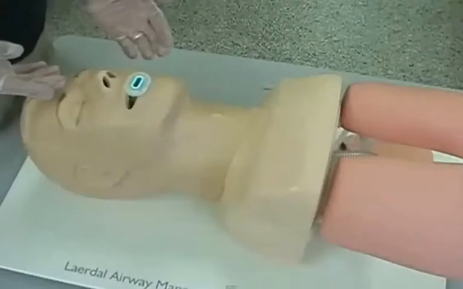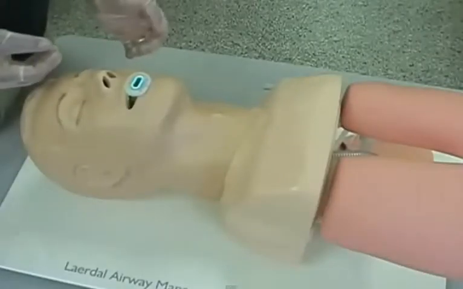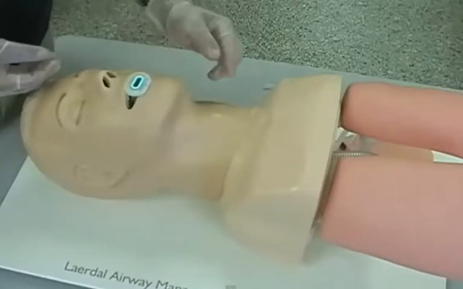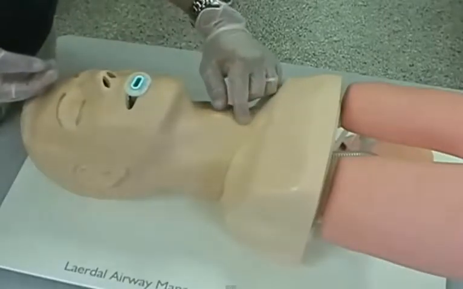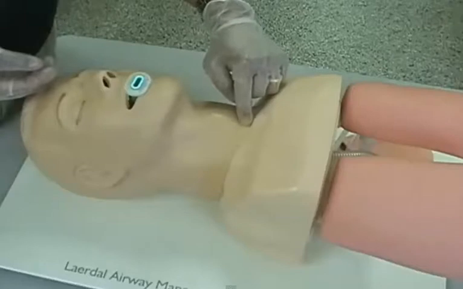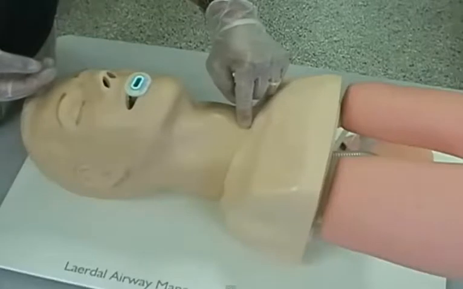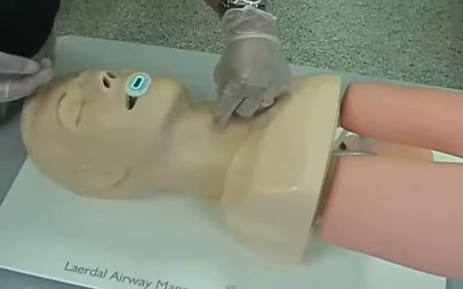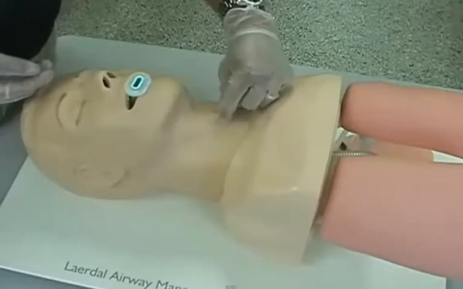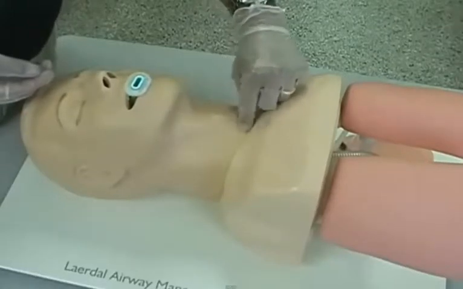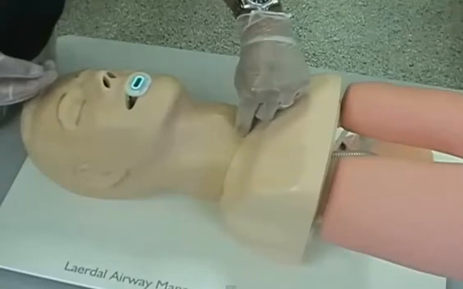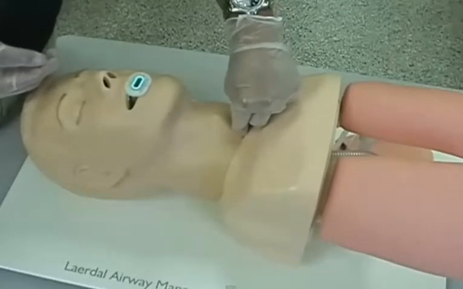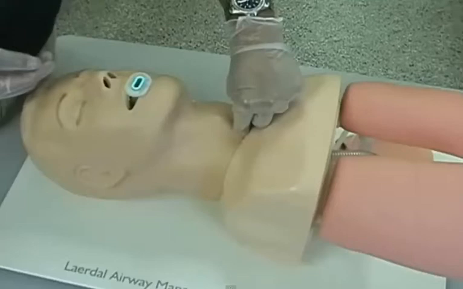When a patient's being ventilated, one of the techniques to reduce the risk of aspiration is known as cricoid pressure. Cricoid pressure is done by applying some posterior pressure on the cricoid cartilage. Now a lot of people get this mixed up. This is the larynx, this is the laryngeal prominence, or the Adam's apple. Just below that, the next hard structure is actually the cricoid cartilage. This is where pressure is applied in order to squeeze off the esophagus and reduce the risk of aspiration.